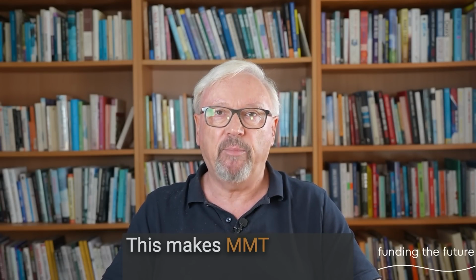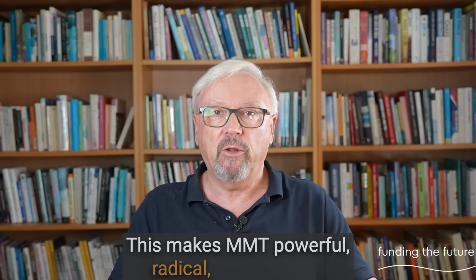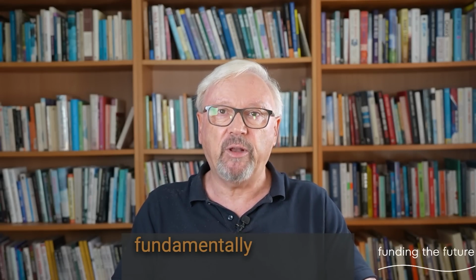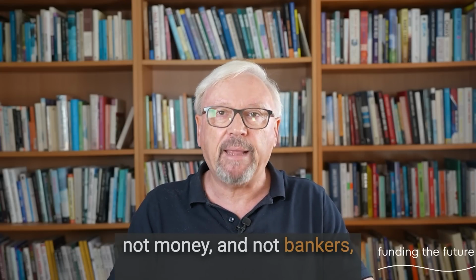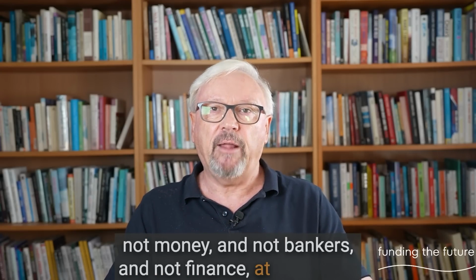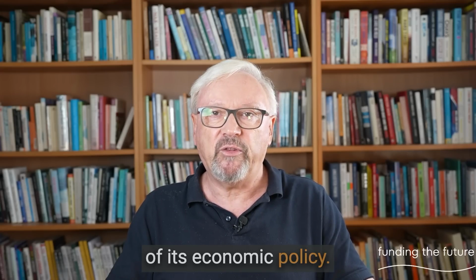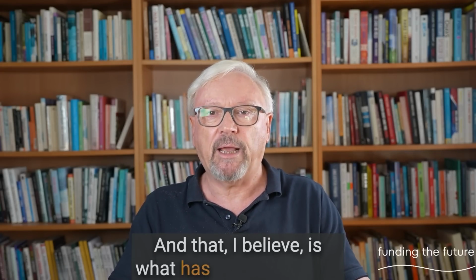This makes MMT powerful, radical, different, and fundamentally important because it puts people and not money and not bankers and not finance at the centre of its economic policy. And that, I believe, is what has to happen now.